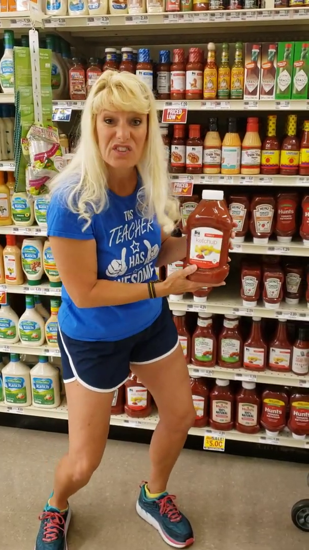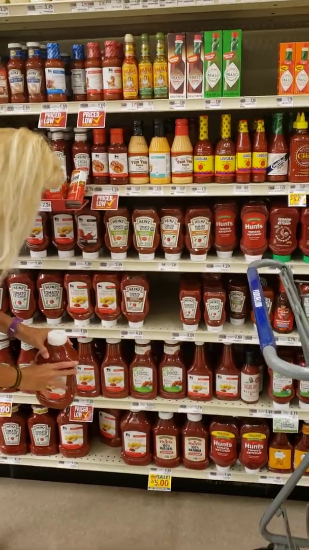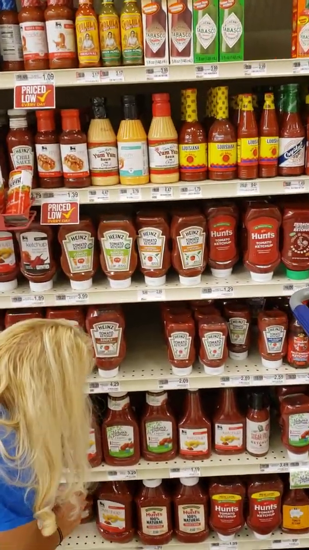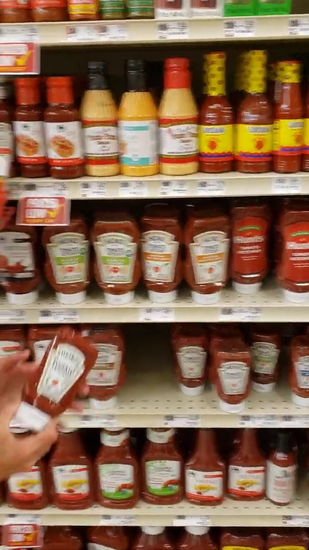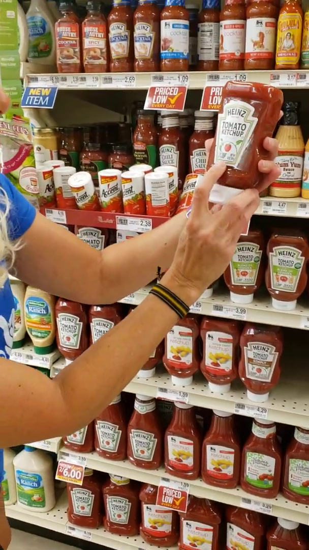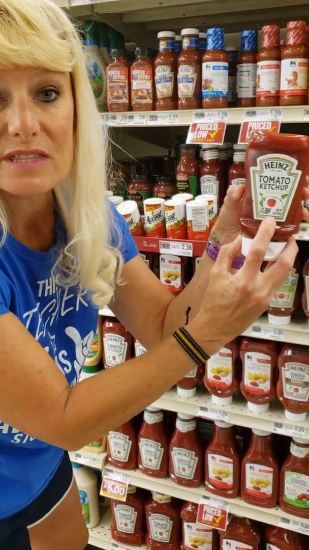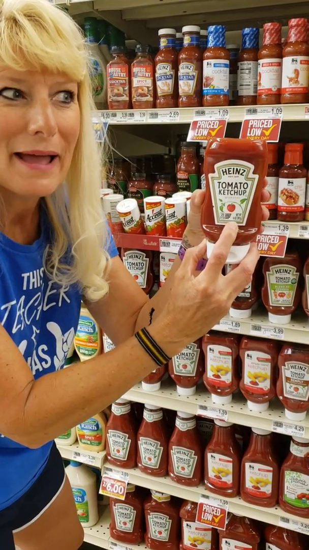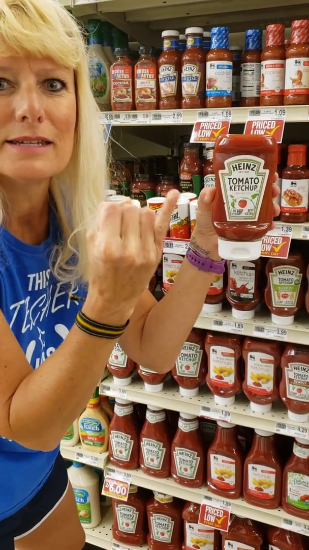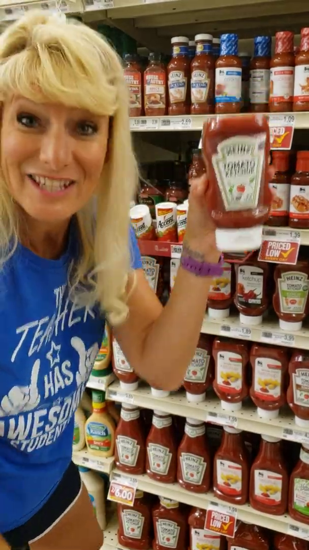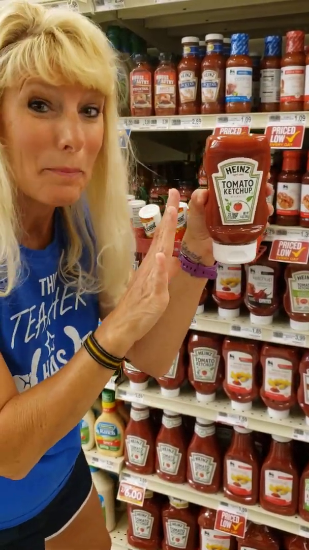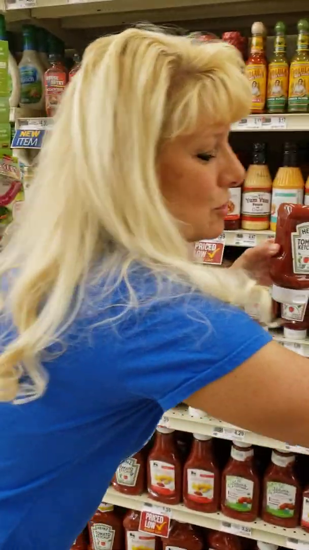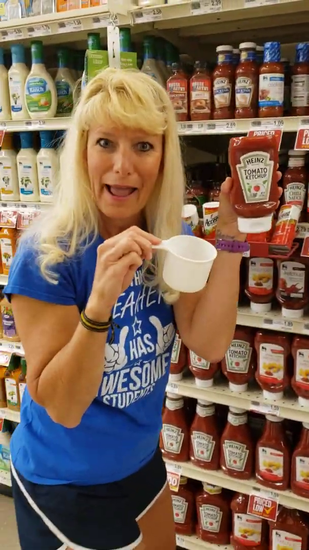Notice over here there's different sizes of ketchup. Look at how tiny this one is. This one says that it's 14 ounces. That means that 8 ounces is 1 cup, so it's 1 cup and 6 ounces. All right, so it's about a cup and a half. So think about that. You could buy your ketchup with a cup and a half.